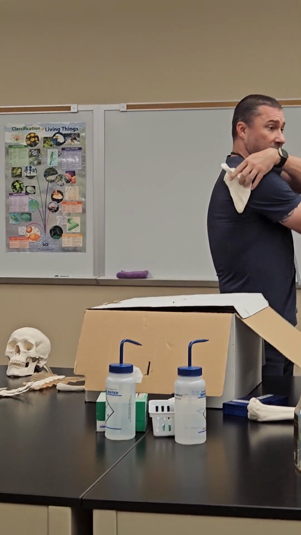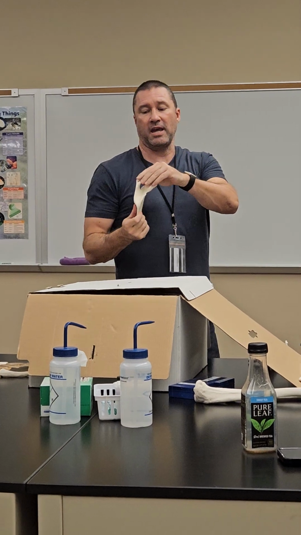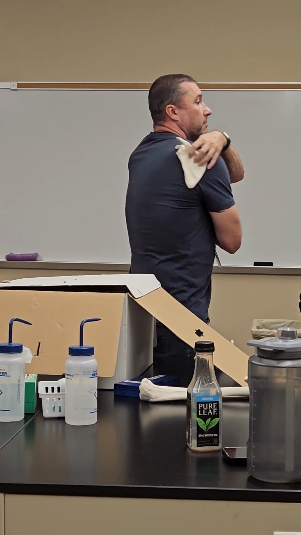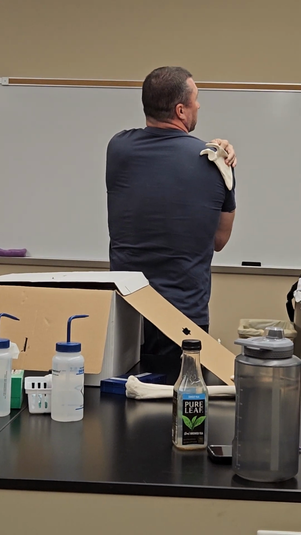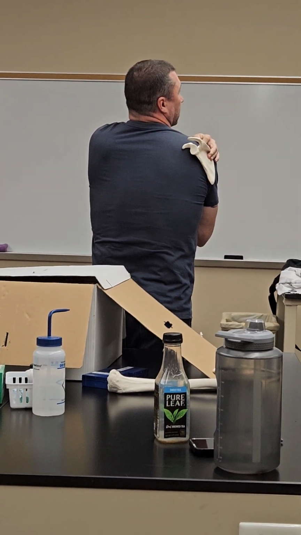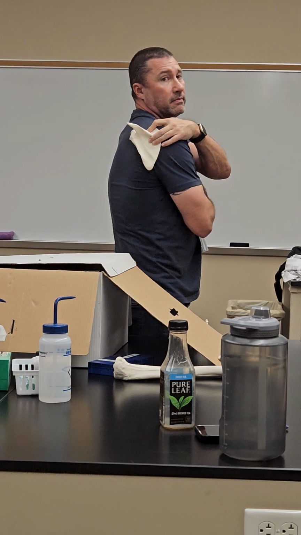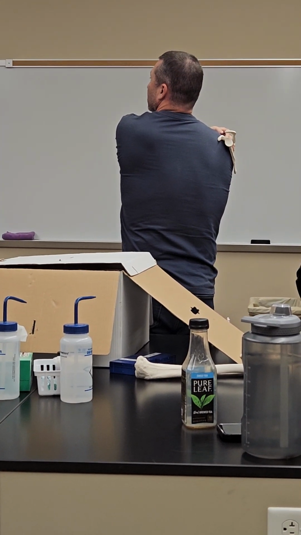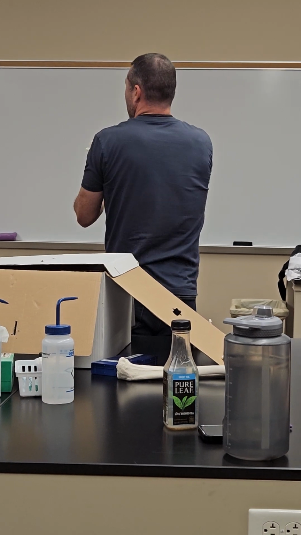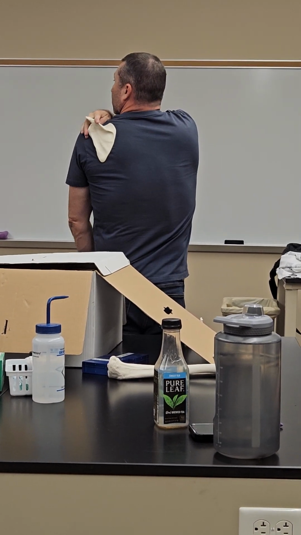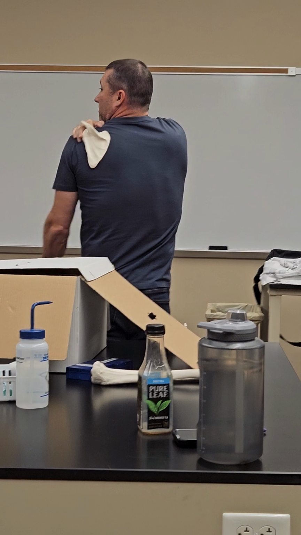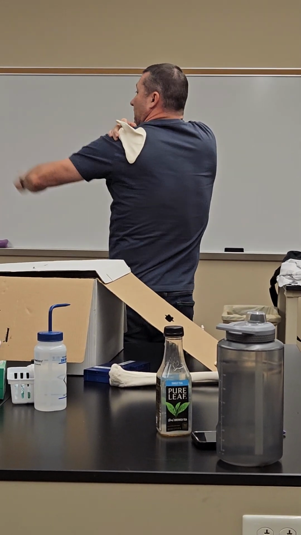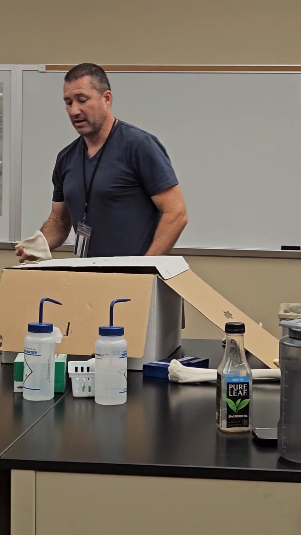So, this is the spine of the scapula. You can actually feel that on your scapula. So, can this be a right scapula? No. Okay. Is the glenoid cavity in the right spot? Nope. No, so this has to be a left scapula, right? Because the glenoid cavity has to face laterally. Okay, so this would be a left scapula.